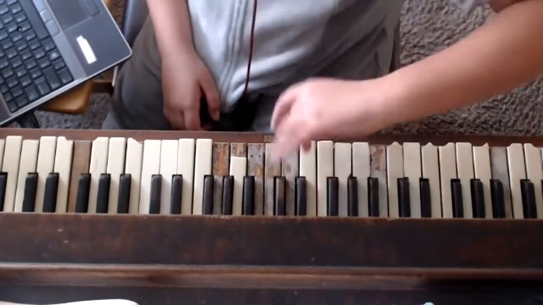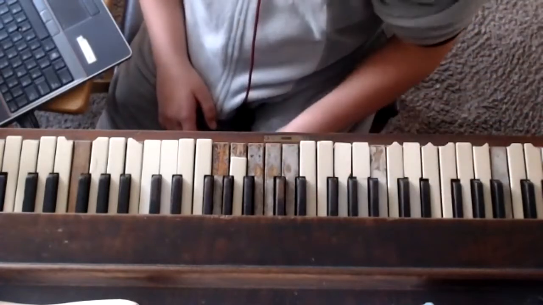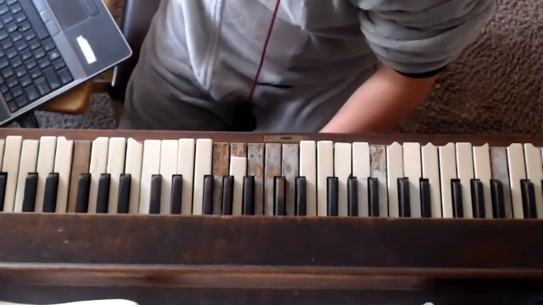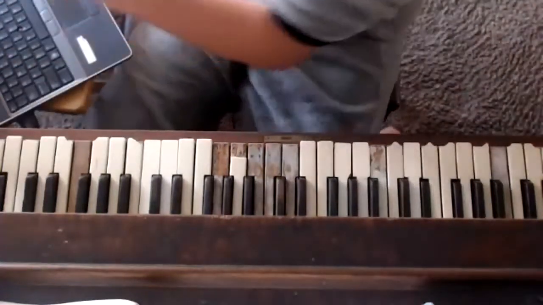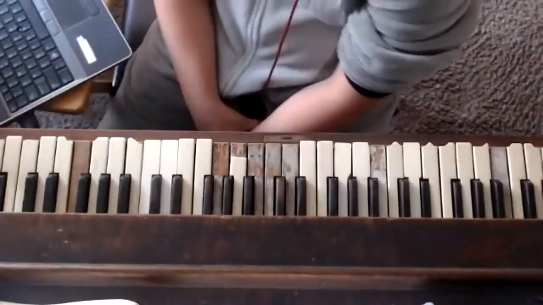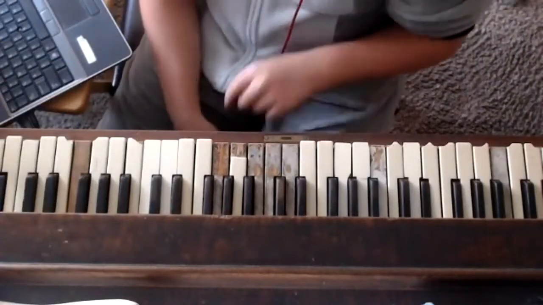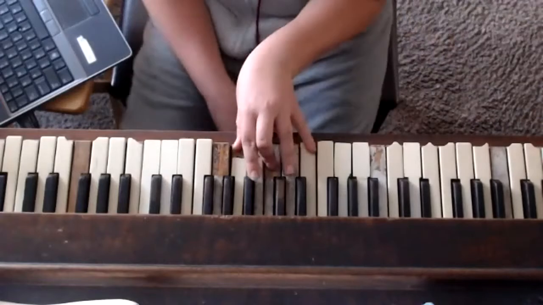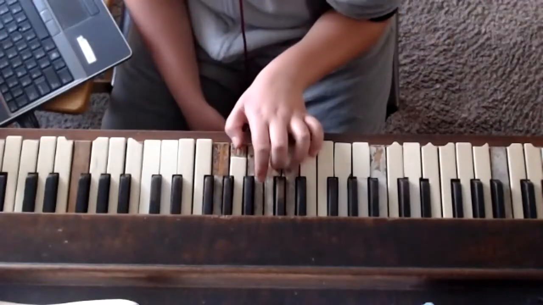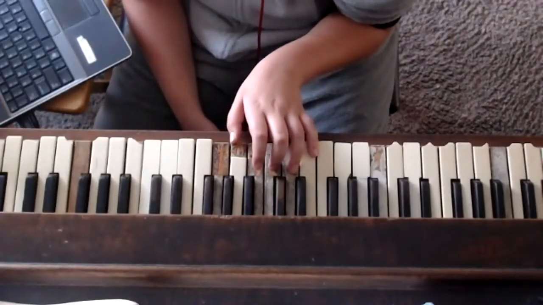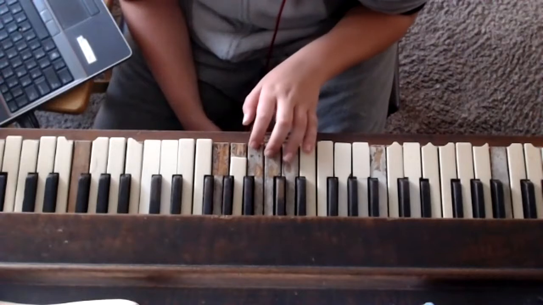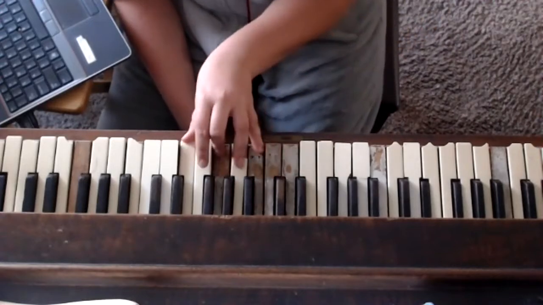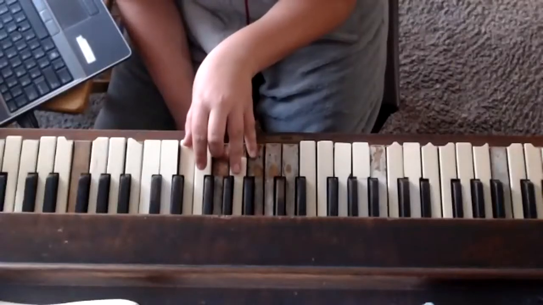Okay, so if you're using your left hand, your pinky needs to find C. Okay. C. Okay, now using your left hand, pinky needs to find F because we're gonna do F major. Yep. And now we're gonna do G major.